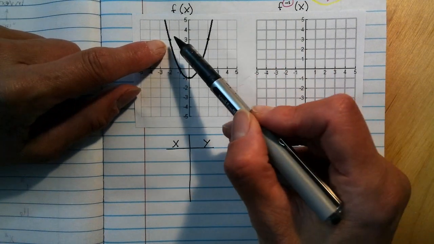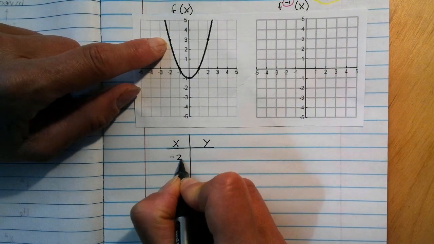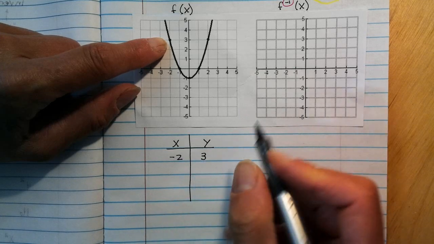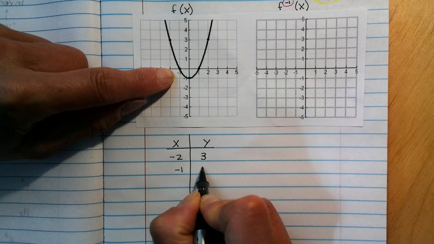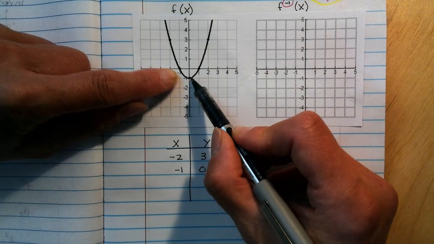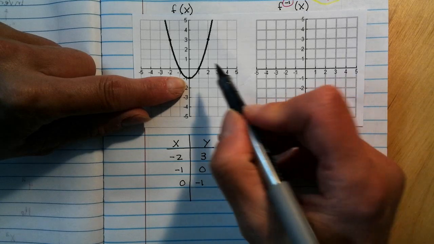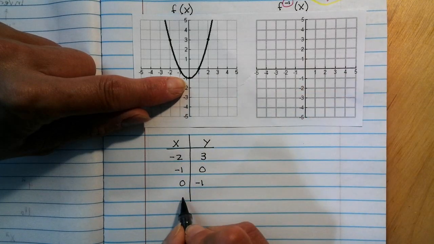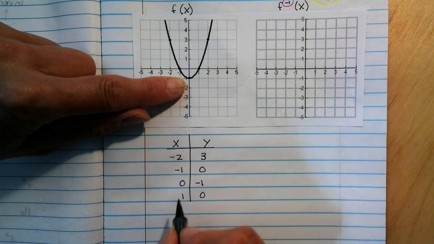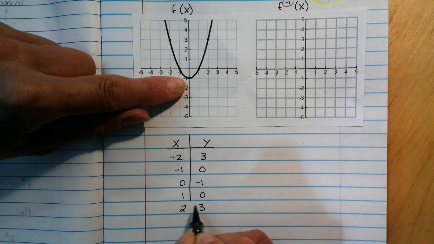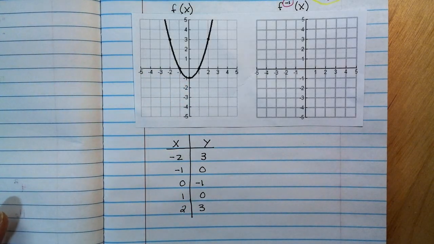So I'm going to start at the far left. There's a point here, I have -2, 3. So I'm going to write -2, 3. And then I have the point -1, 0. And then the point 0, -1. And then the point 1, 0. And then the point 2, 3. So this is the table for my function.